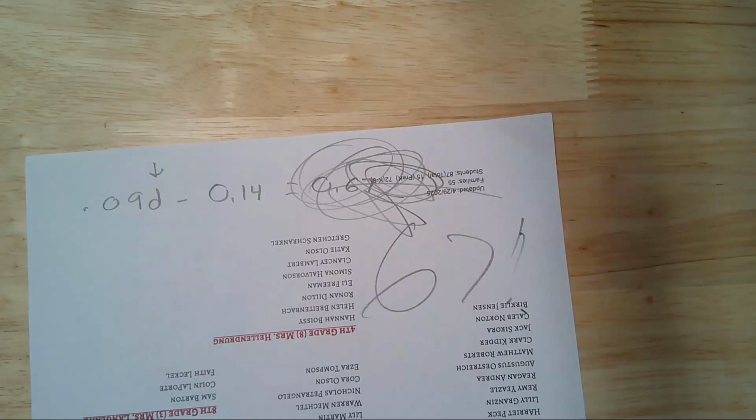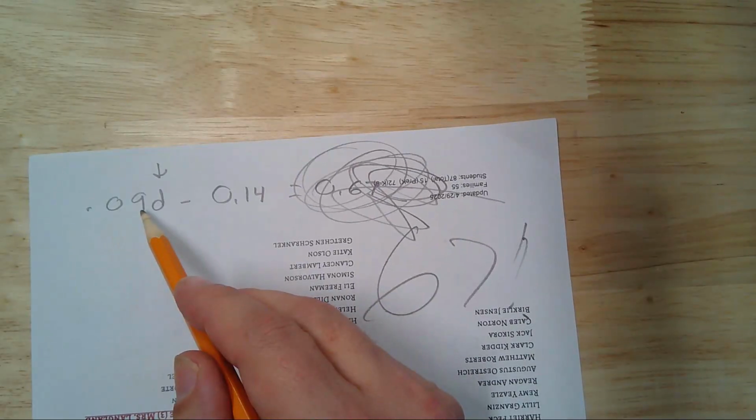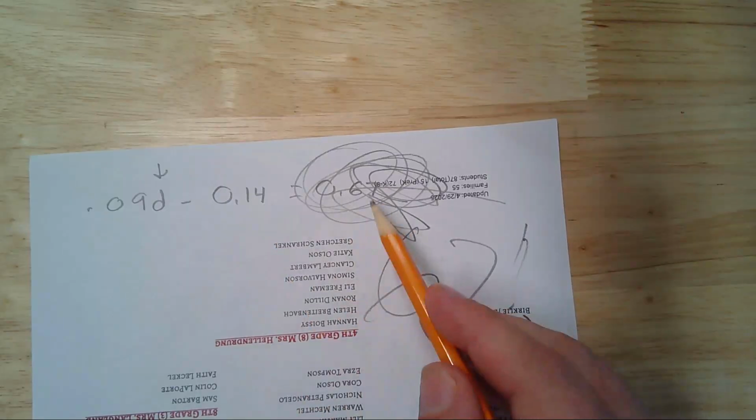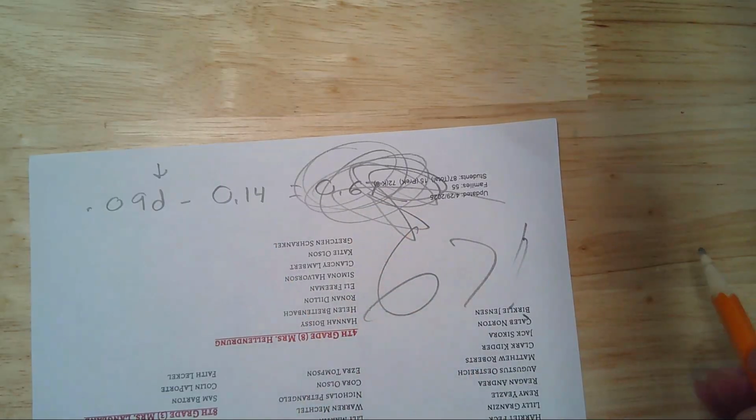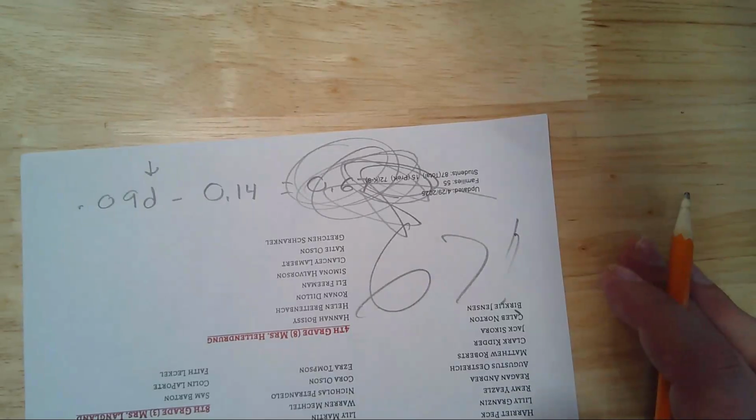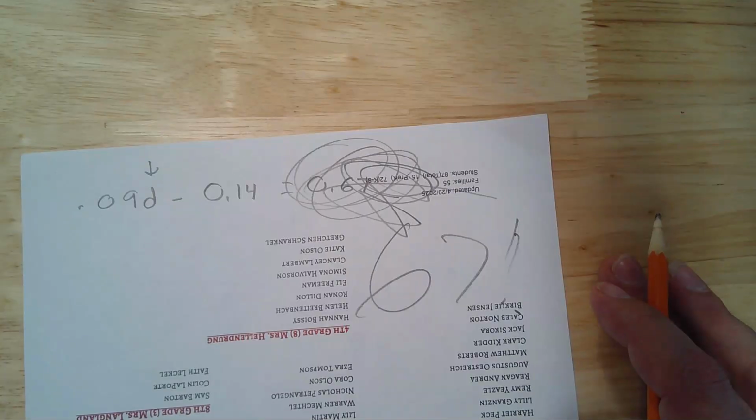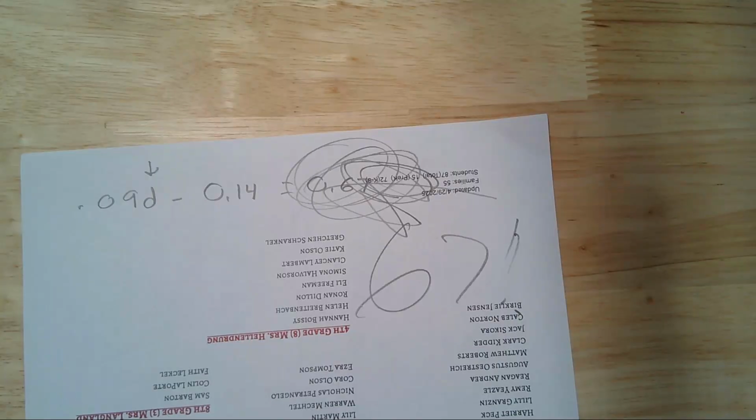So I count all the decimal spots. This one has 2 decimal spots, this one has 2 decimal spots, and this one has 2 decimal spots. So I always want to multiply by the power of 10 to whatever decimal value had the most decimal spots. In this case, they all have 2, which means I should multiply by 10 to the 2 power, which is 100.